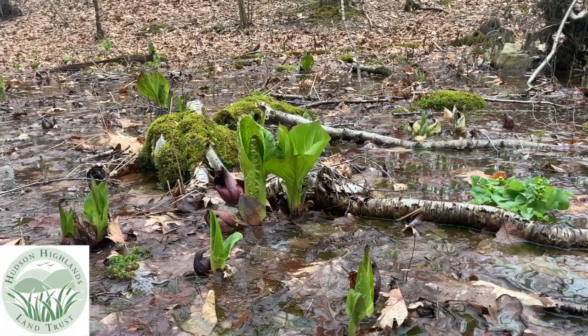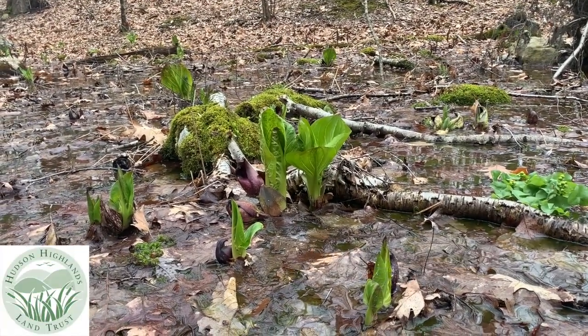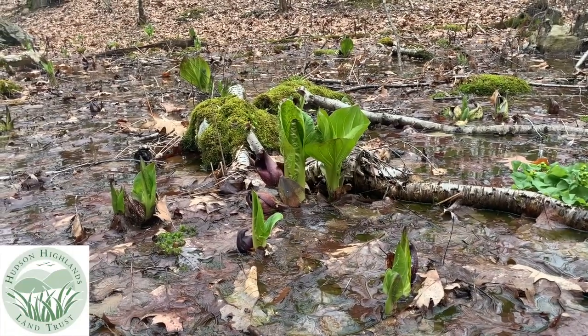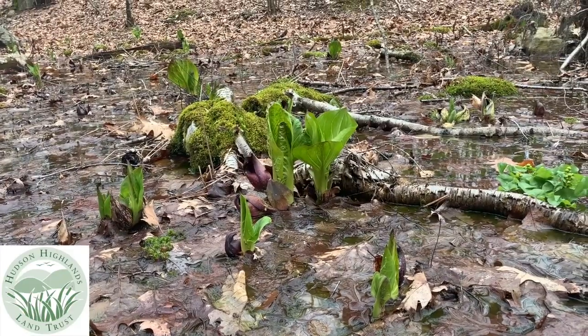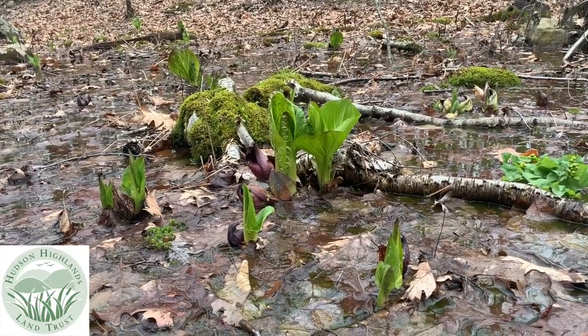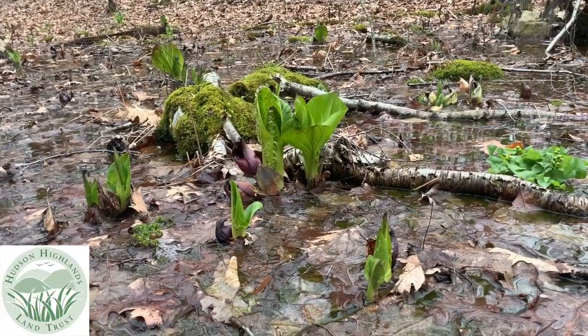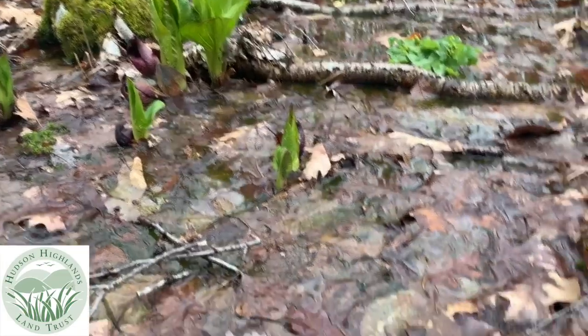But today I'm here to tell you about a very special plant known as skunk cabbage. Skunk cabbage, also known in Latin as Symplocarpus fetidus, is a plant that you'll find in forested wetlands and along streams and rivers in the woods. It is characteristically known by large green leaves that will continue to grow as springtime continues. However, what we're going to focus on first are the flowering structures of skunk cabbage, which is one of the many things that makes it a remarkable plant.